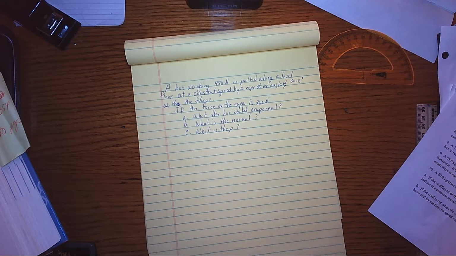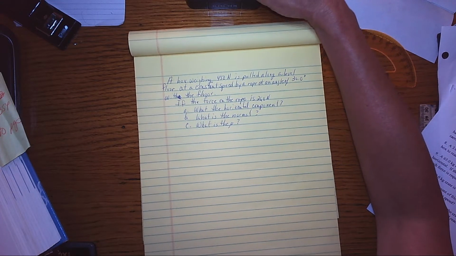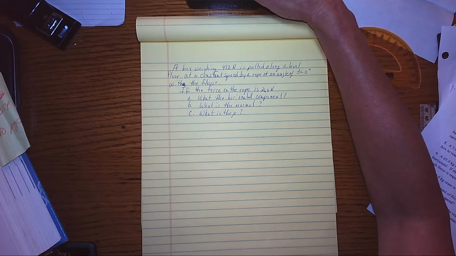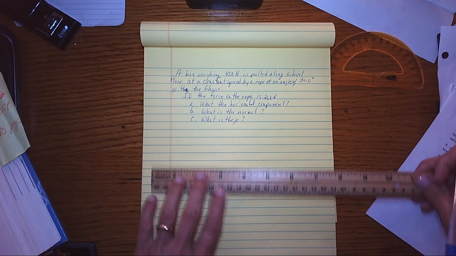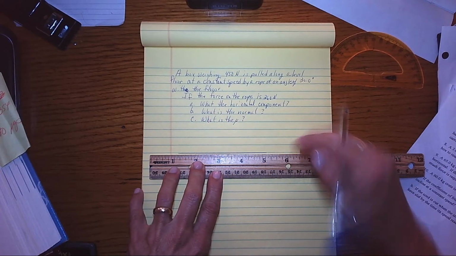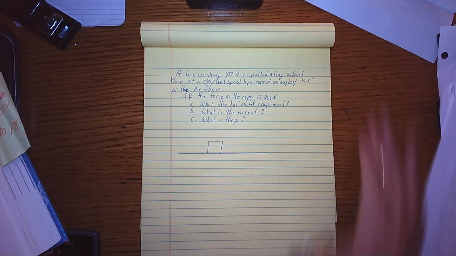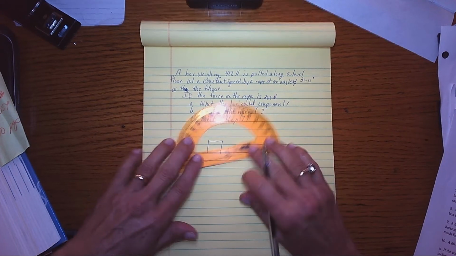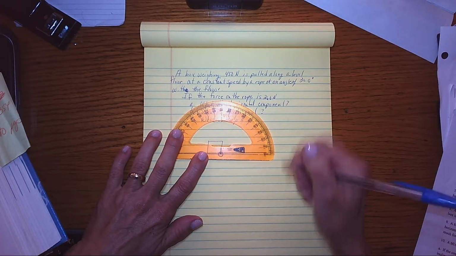Okay? Now, this case is just a little bit different. Because in this case, we have an object sitting on a floor, and it is being pulled with an angle of 30 degrees.